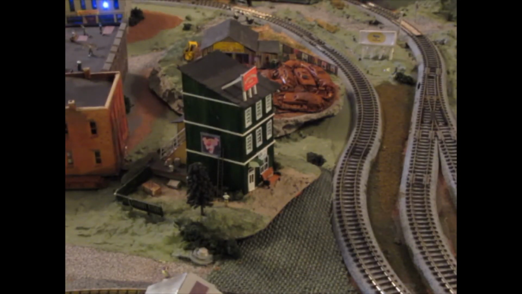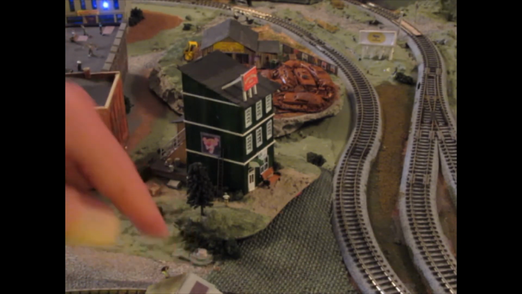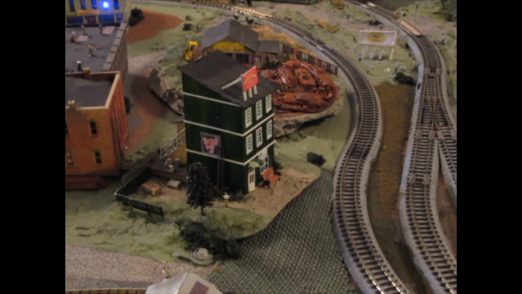Here we are looking at Duffy's Tavern, and it plays music. Hear the people laughing. And that's Duffy's Tavern.